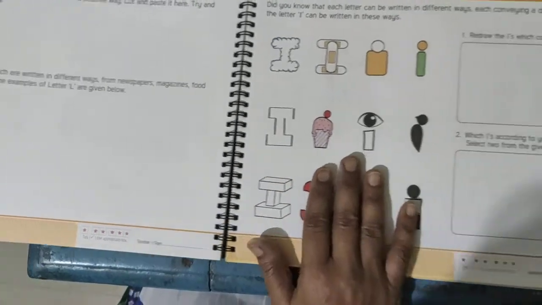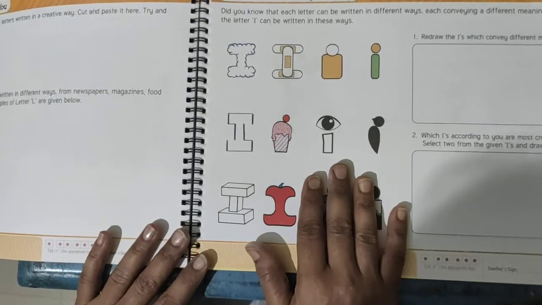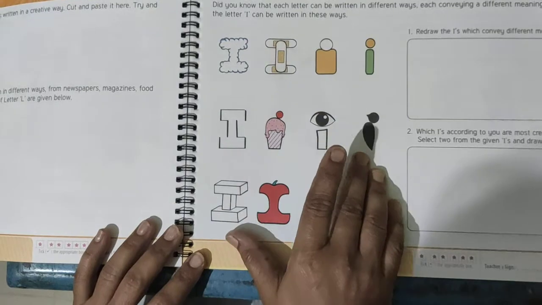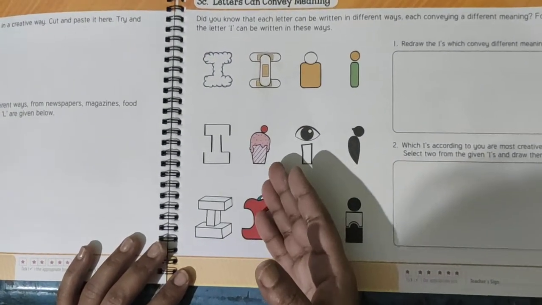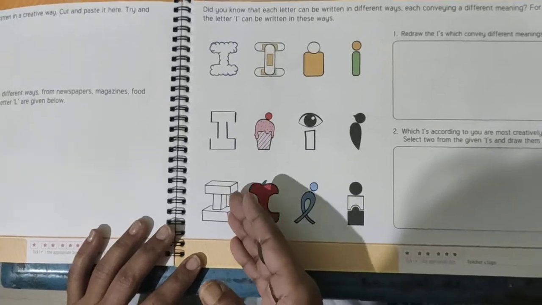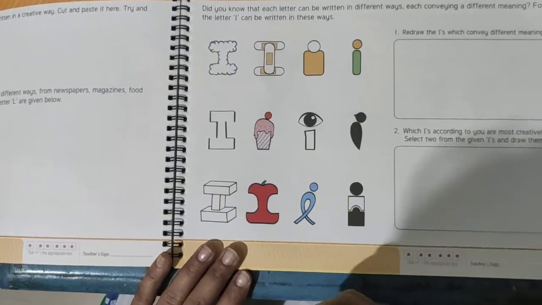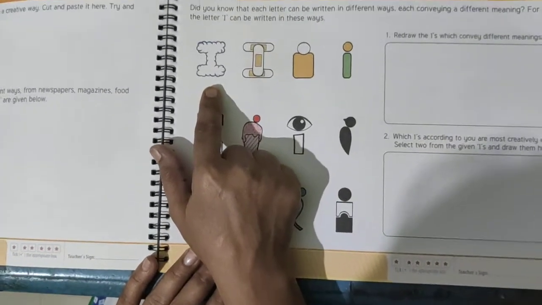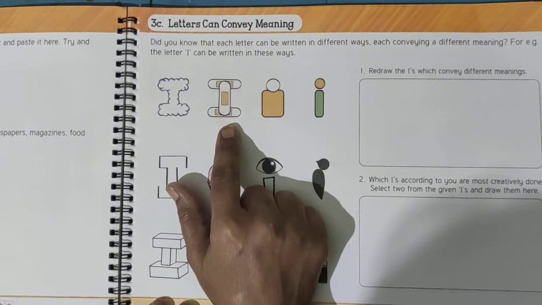Next, on page 13, letters can convey meaning. Letters are converted into drawings and we can get different types of ways here. Writing skill. See, this is a cloud type letter and this one, what will we say?